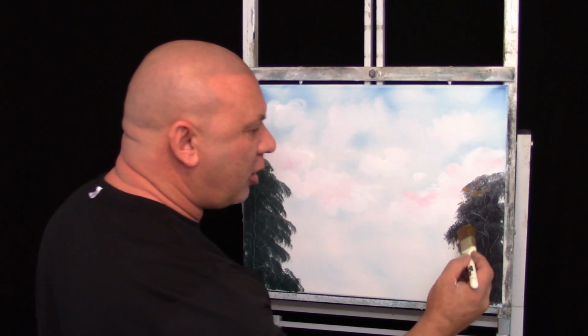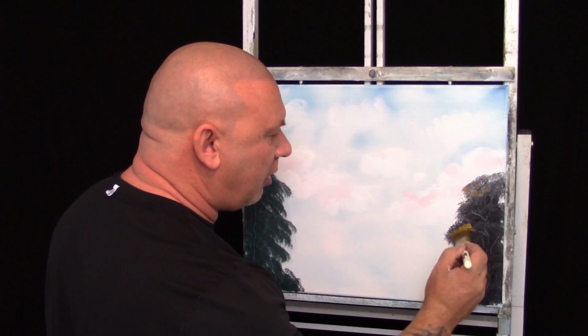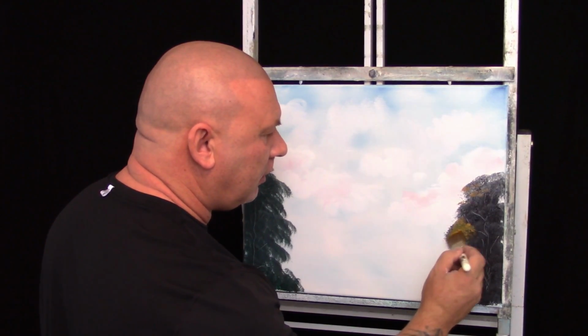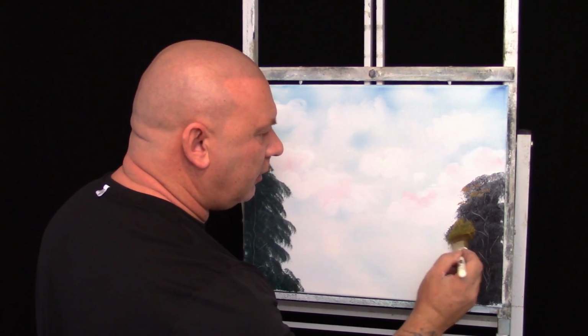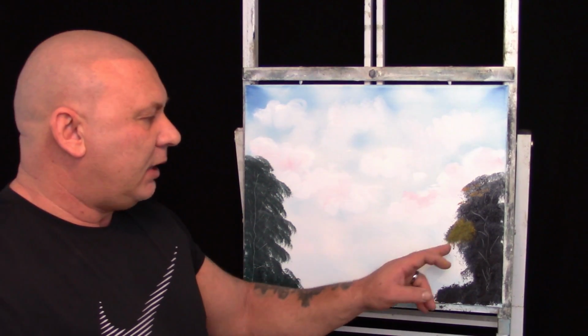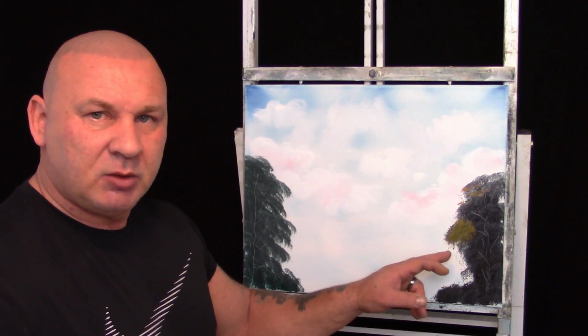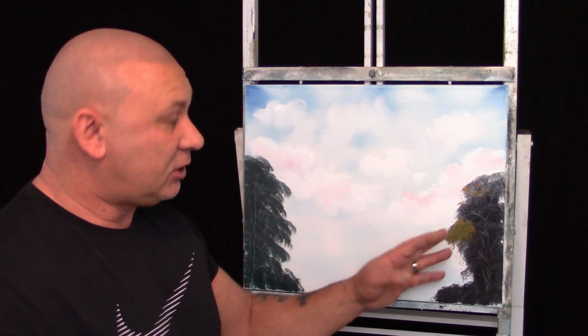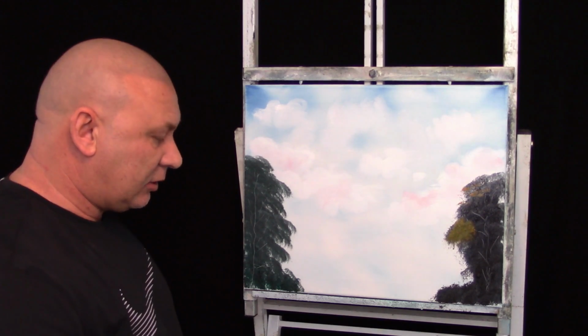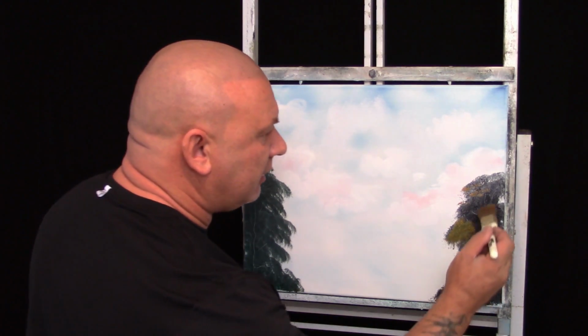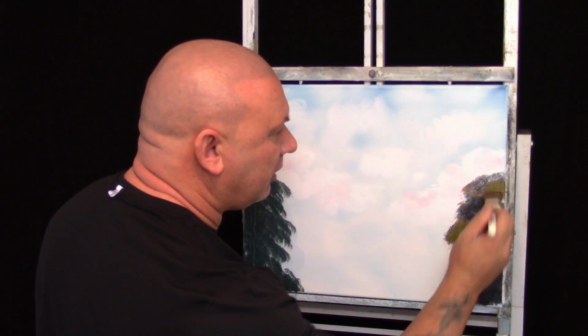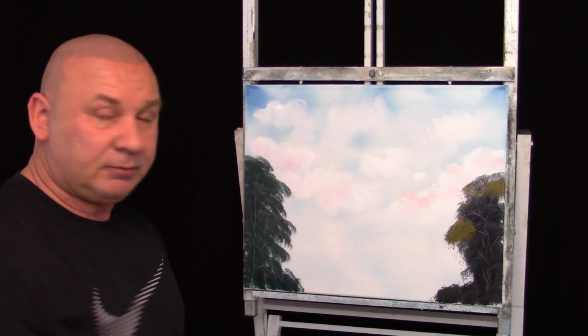So I'm going to purposely push too hard here. Now I don't know whether you can see, but that paint is mixed with the dark, and it just looks like a solid mess. Okay, so basically if I keep doing it, it will just look like a mess.